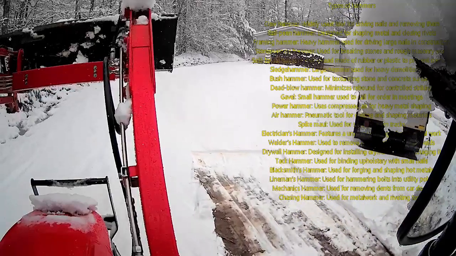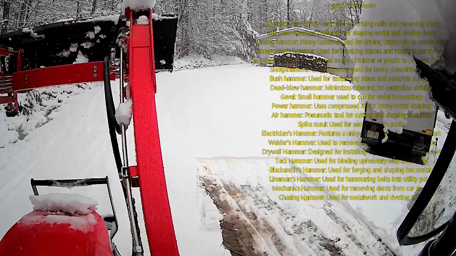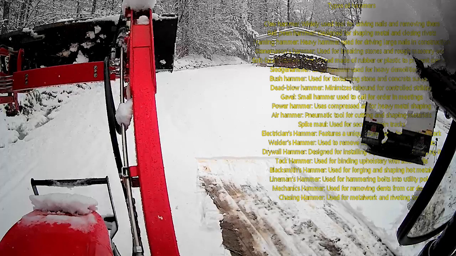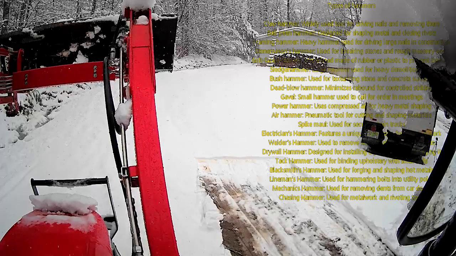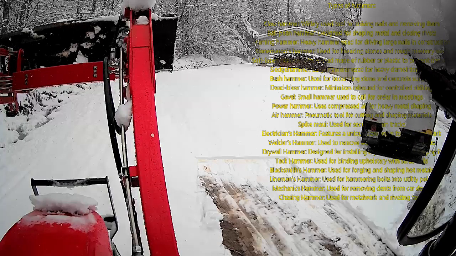Dead blow hammer, minimizes rebound for controlled striking. Gavel, small hammer used to call for order in meetings. Power hammer, uses compressed air for heavy metal shaping. Air hammer, pneumatic tool for cutting and shaping materials. Spike maul, used for securing train tracks. Electrician's hammer, features a unique claw angle for electrical work. Welder's hammer, used to remove waste material around welds.